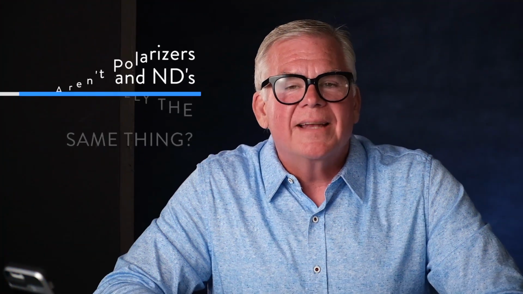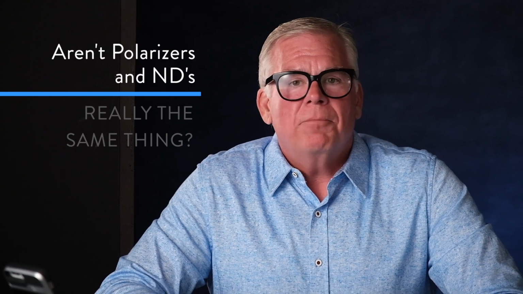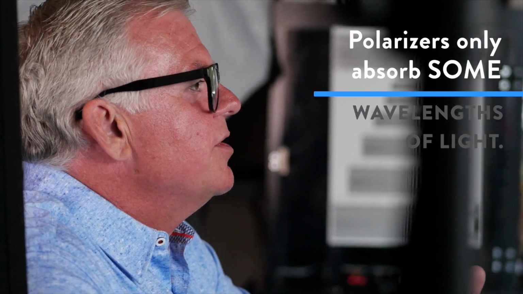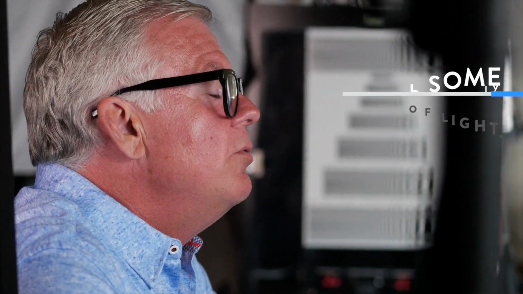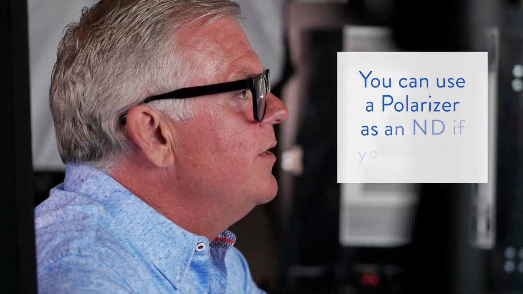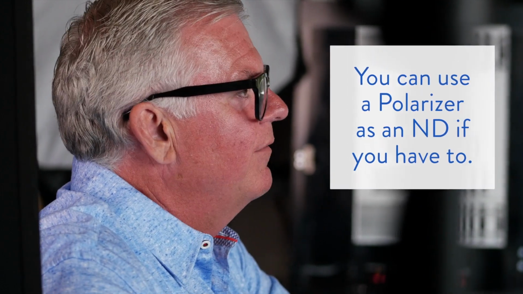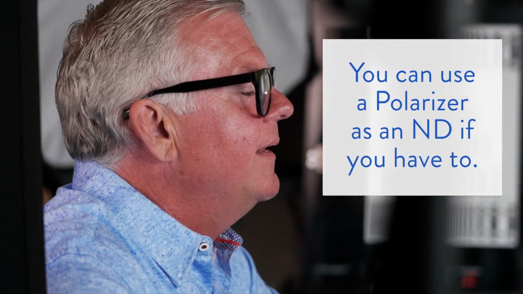Are polarizers and ND filters the same thing? Nope, two different filters. Polarizers actually absorb different wavelengths of light depending on how you rotate them. A variable ND, in fact, doesn't. It just gets rid of the complete volume of all different wavelengths of light. So it is possible you can use a polarizer in place of an ND if you don't have an ND, but when you need an ND, you need an ND, so buy an ND.